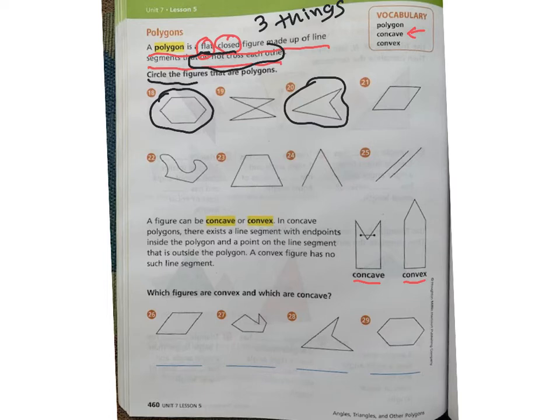All right, so a figure can be concave or convex. Here's the difference. In a concave polygon, there is a line segment with endpoints inside the polygon. Okay, there exists a line segment with endpoints inside the polygon.